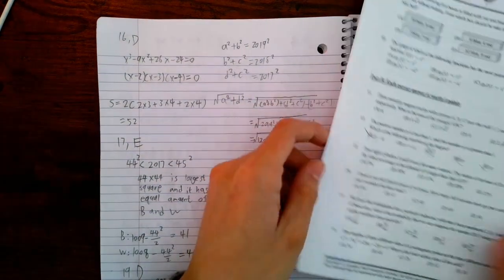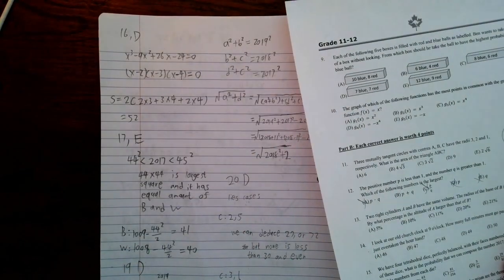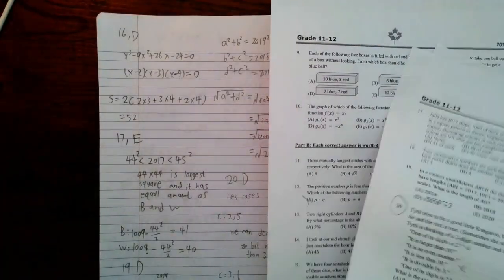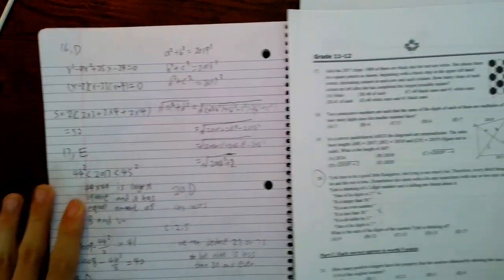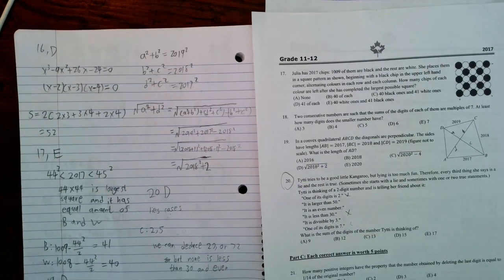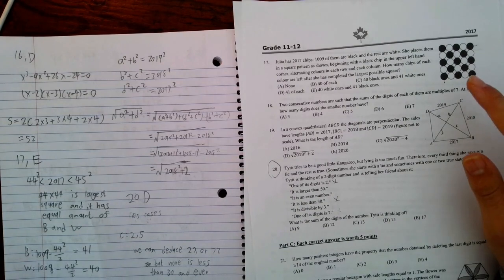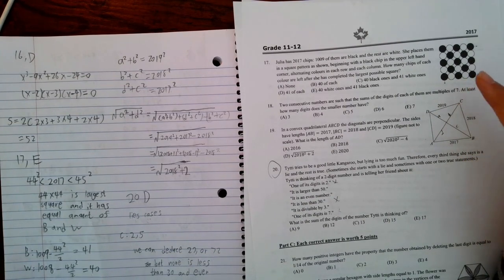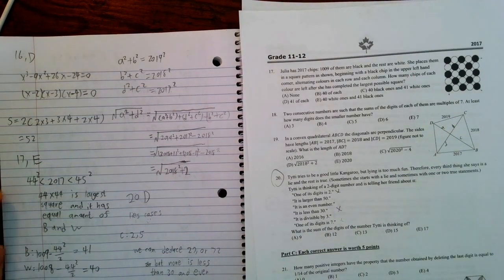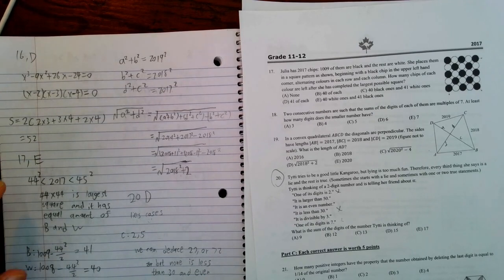And question 17, finally, this is the true 17. There's a total of 2017 chips, and 1009 are black and the rest are white. We are constructing a square pattern using these. If we have extra black and white, we just keep expanding. So we test the square number until we run out of the chips, right?